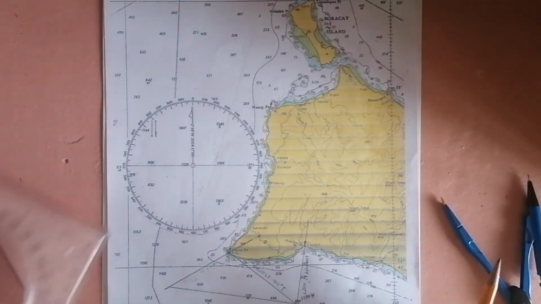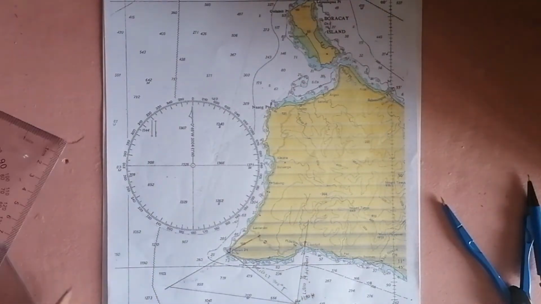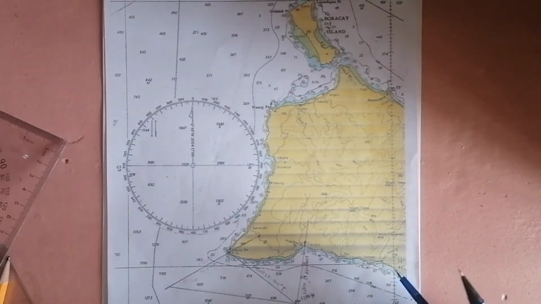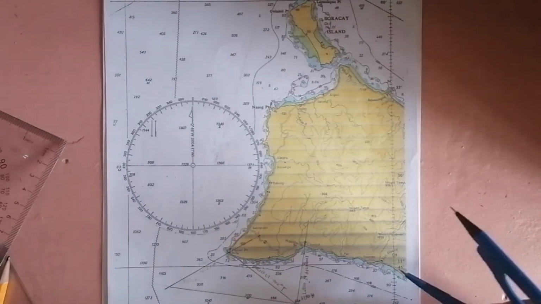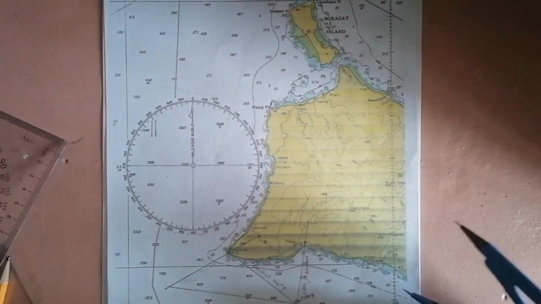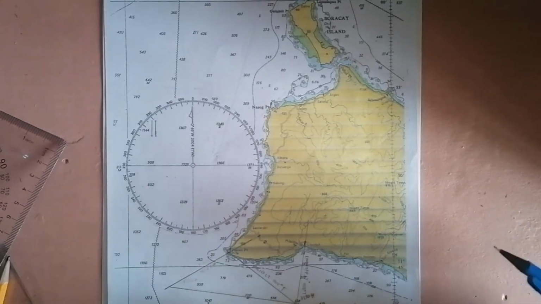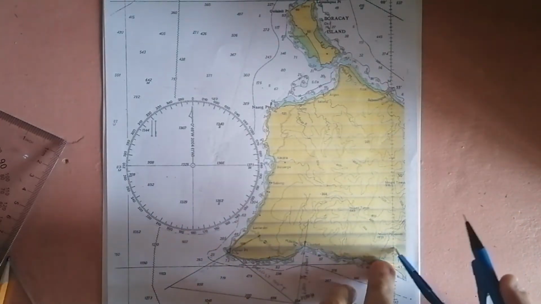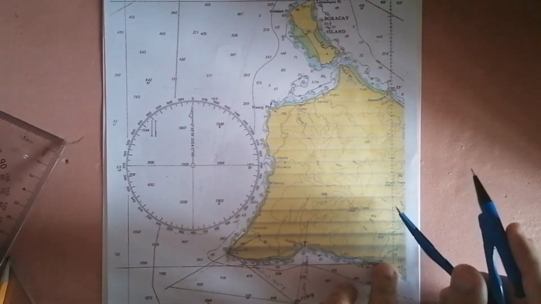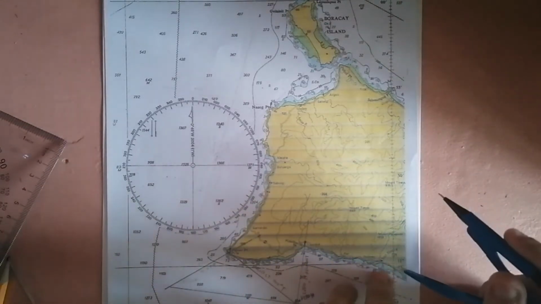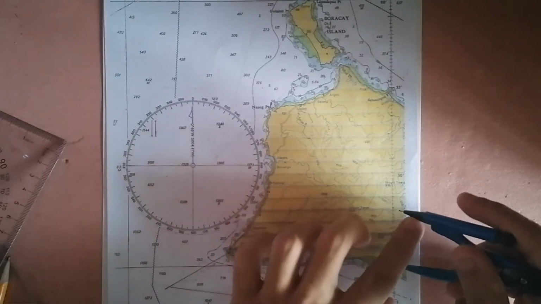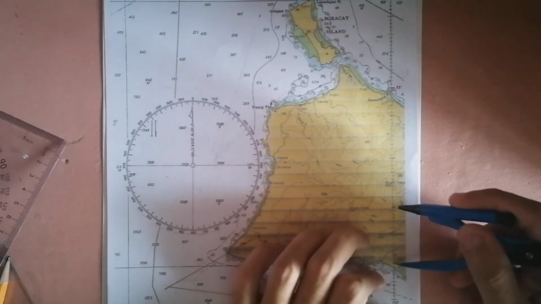So it has a distance of 3.2 nautical miles. As we can see here in the latitude, this is 45 and this is 50, so basically the interval is 5 minutes. So we need to find the 3.2 nautical miles. So 1, 2, and 3. Since every interval from 1 to 2 is 0.2, we'll have to find it using this one.